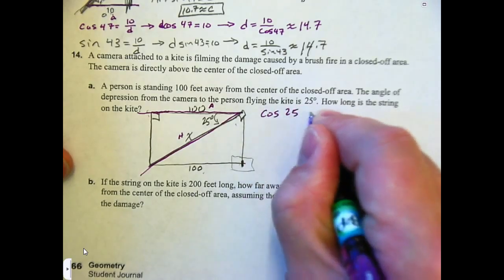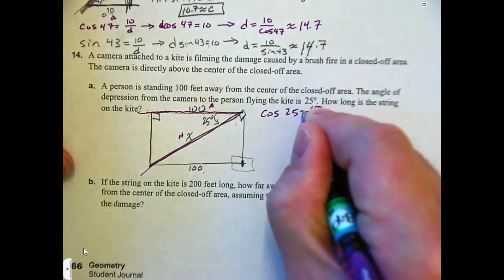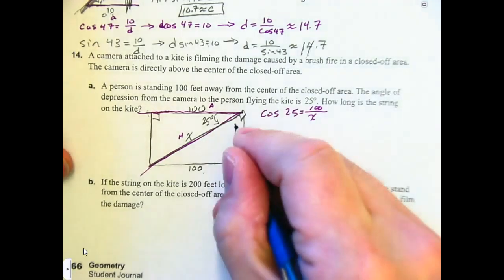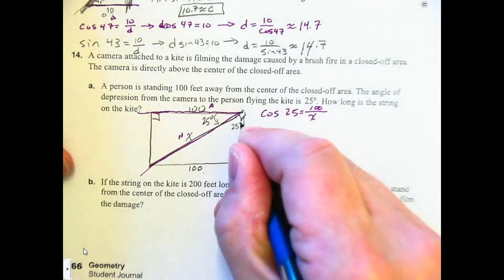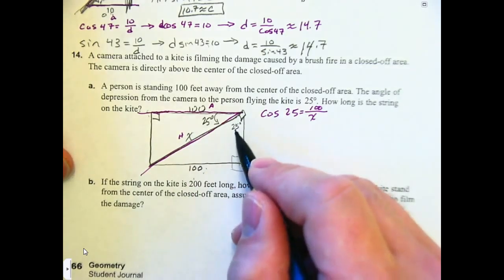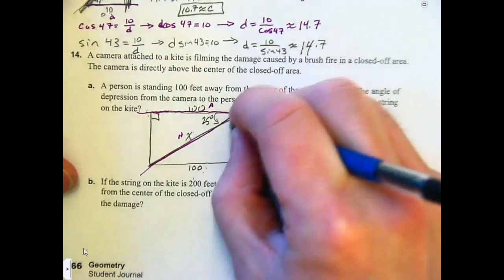Cosine of 25 is 100 over x. Please note if you did it the other way, if you said that this was 25, which is incorrect, and you were trying to find x, you would end up using sine, which would be wrong.